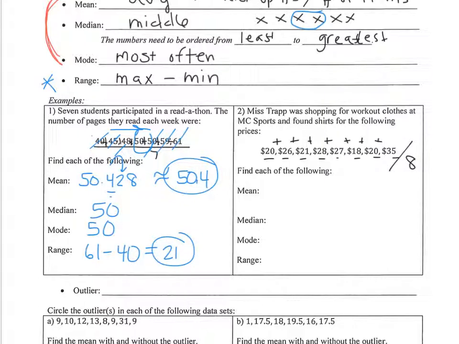So on my calculator, the mean was 24.375. So I'm going to round to the nearest tenth, which means I'm going to look at the hundredth spot. The 7 tells me to round up, so it's approximately 24.4. The median is the middle number, but first I need to write them in order.